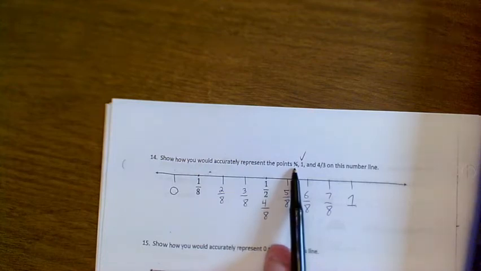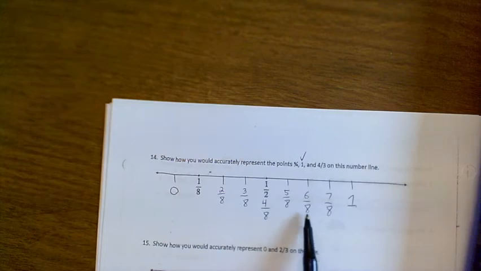3/4. What is 3/4 equivalent to? 3/4 is equivalent to 6/8. So 3/4 would be right here. So we can check that one off. Okay. And then what about 4/3?